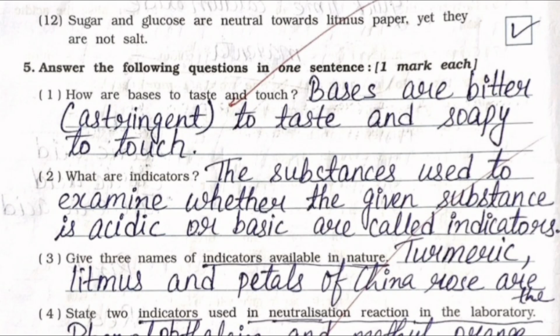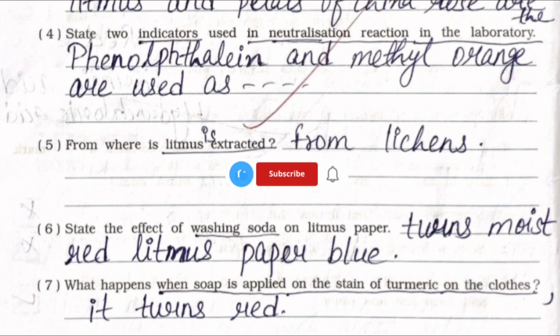Second, what are indicators? The substances used to examine whether the given substance is acidic or basic are called indicators. Third, give three names of indicators available in nature. Turmeric, litmus, and petals of China rose are the indicators available in nature. Fourth, state two indicators used in neutralization reaction in the laboratory. Phenolphthalein and methyl orange are used as indicators in neutralization reaction in the laboratory.